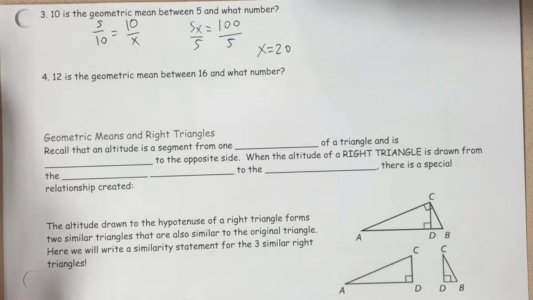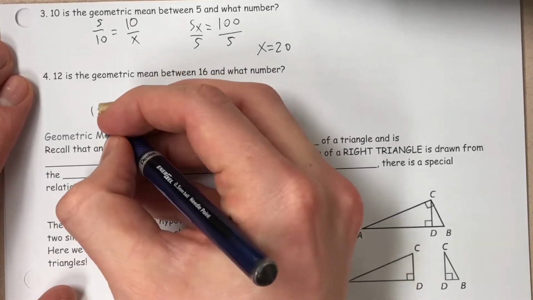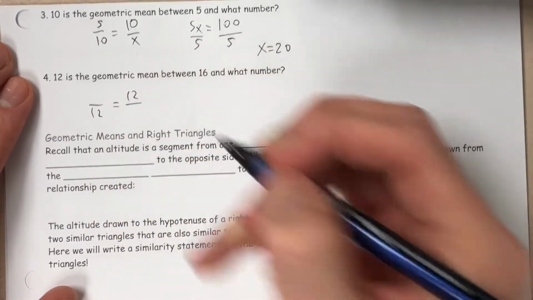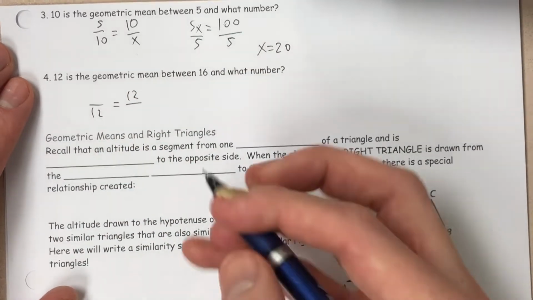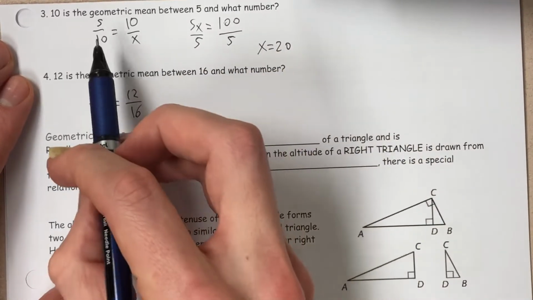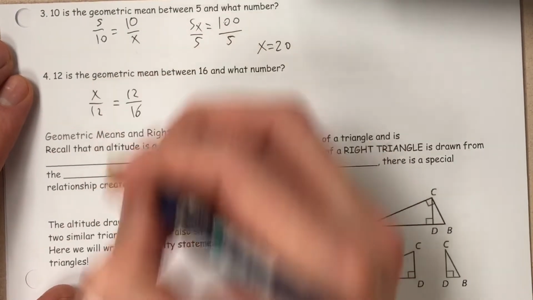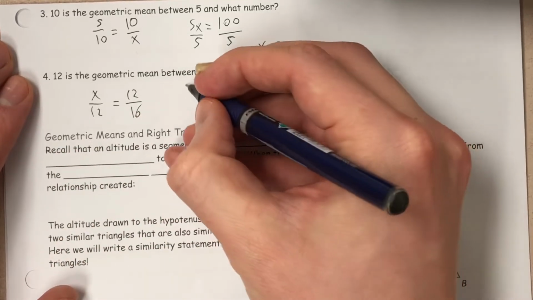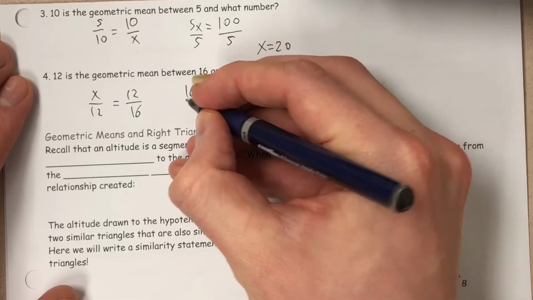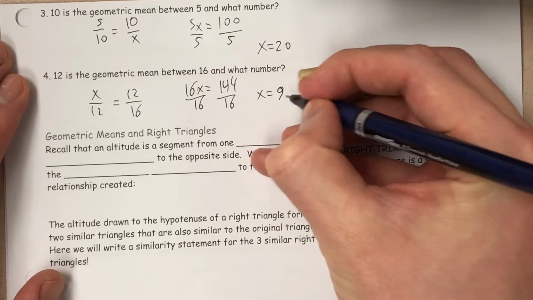So we could do something similar with number 4. So it says 12 is the geometric mean, so it means 12 will be on the bottom of our first fraction and on the top of our second fraction. So where this 16 goes, since it's bigger than the mean, 16 will go on the bottom of our right fraction. You notice how on the one before, 5 went on top because 5 was less than the mean. We can put our x above 12 over here. So we get 16x equals 144. If we divide both sides by 16, we get x equals 9.